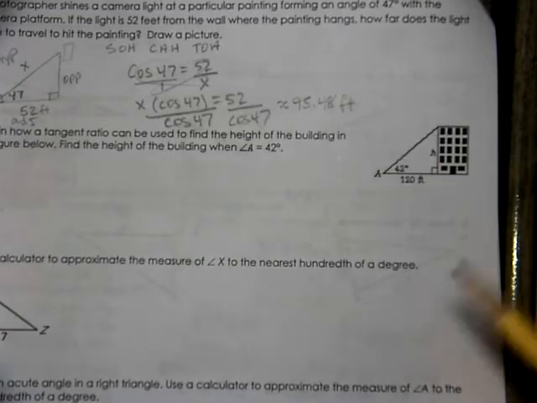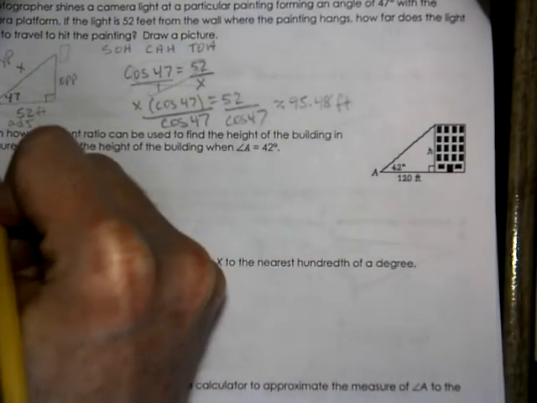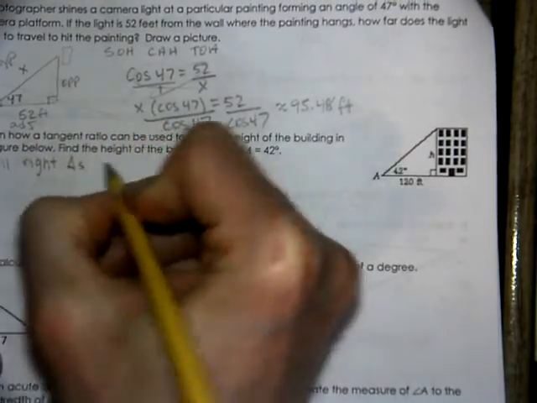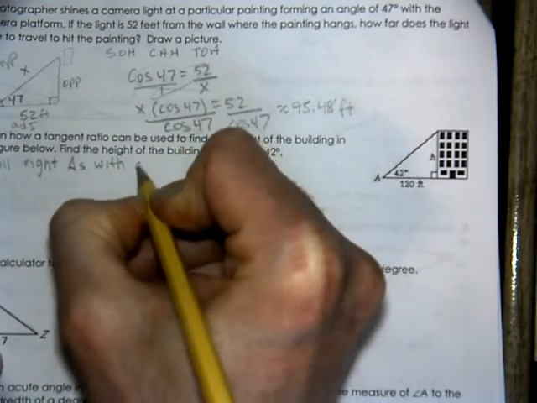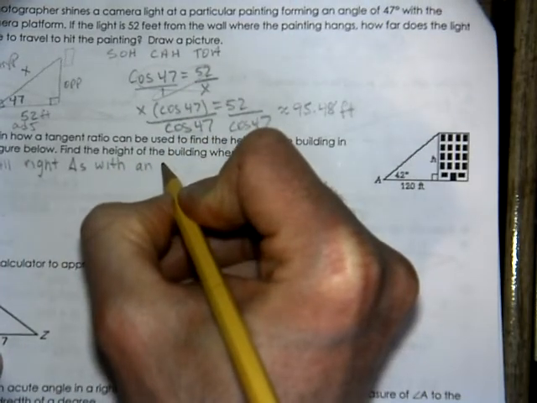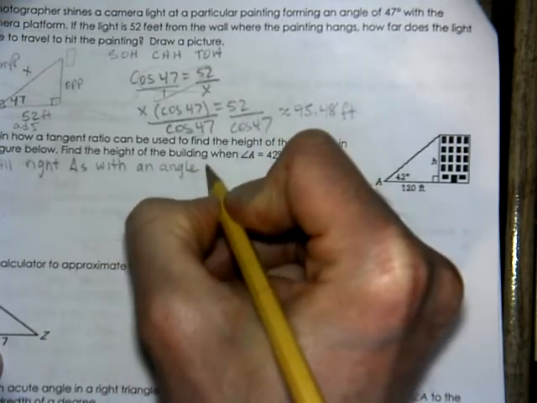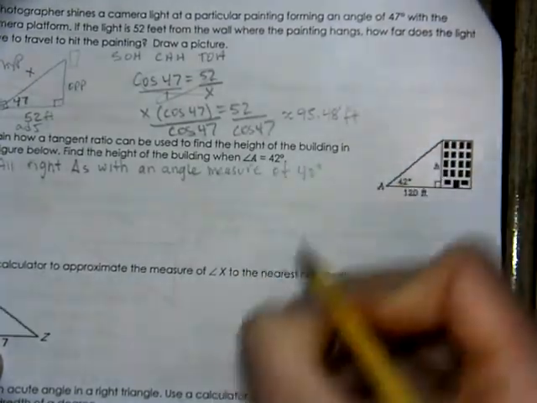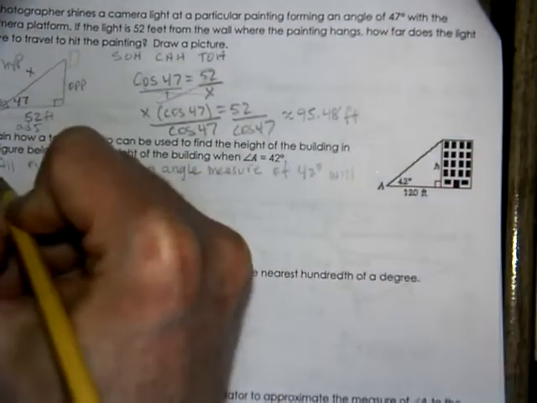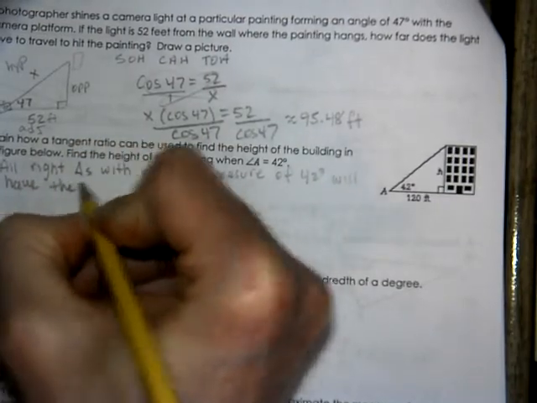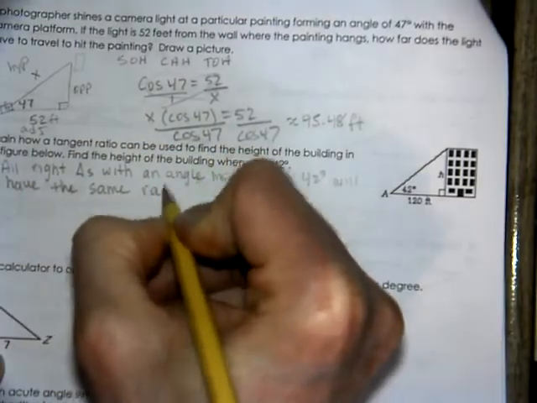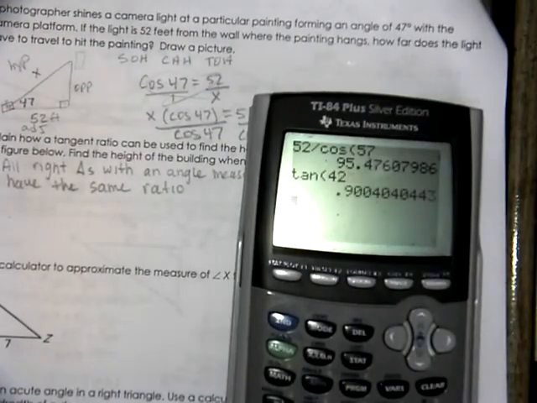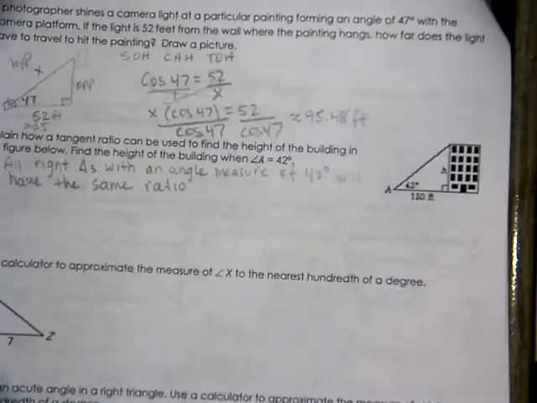All right triangles with an angle measure of 42 degrees will have the same ratio. In this case, it's going to have the ratio of 0.9004.